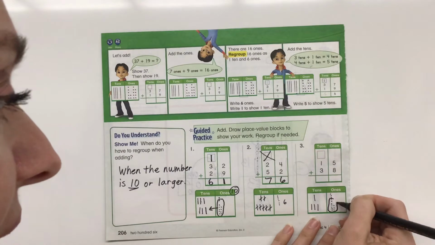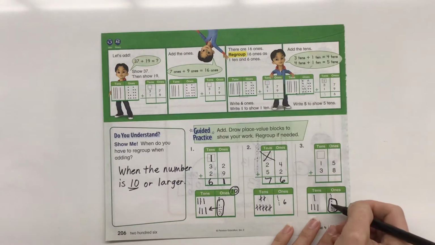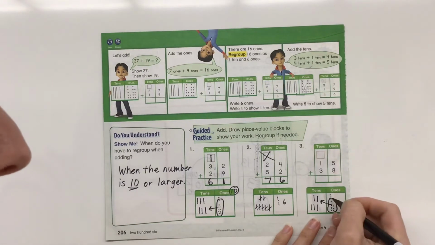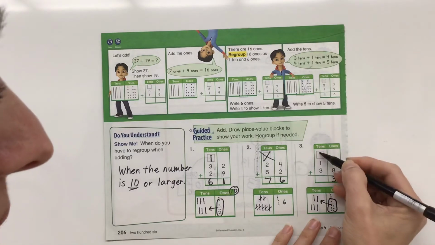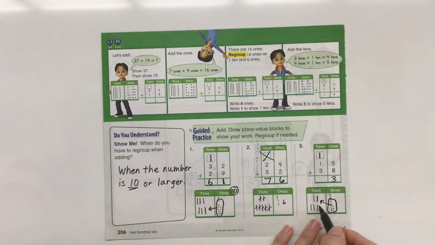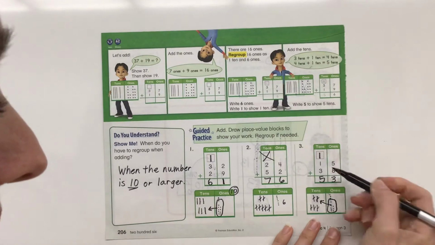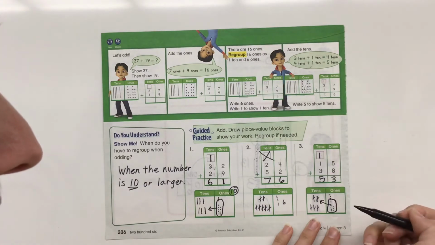So I am going to take these here and I'm going to rebundle that and put it over here as a new group of 10. Now, how many ones do I have? 1, 2, 3, 3 ones. I had to add a new bundle. And we have how many 10s? 1, 2, 3, 4, 5. And we can check it over here. 1, 2, 3, 4, 5.